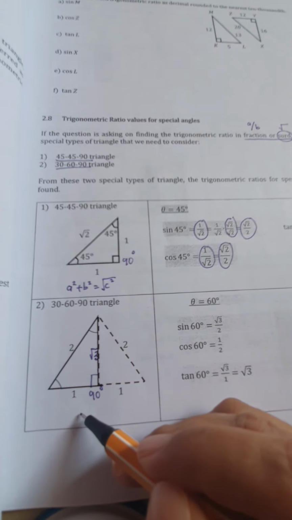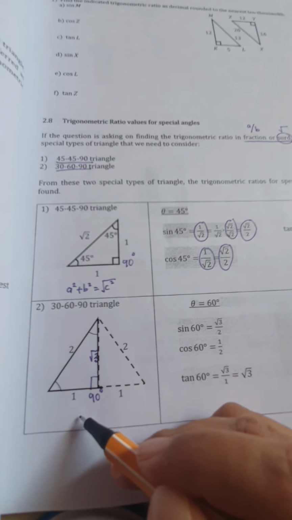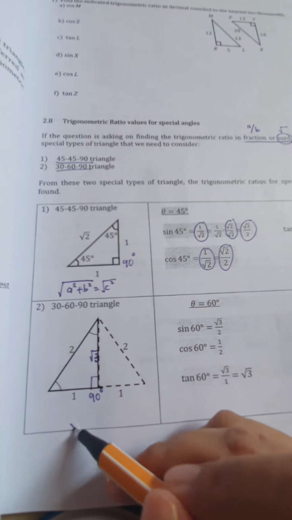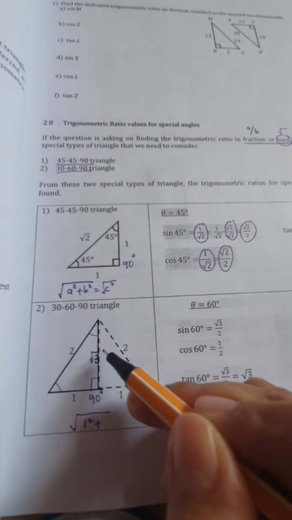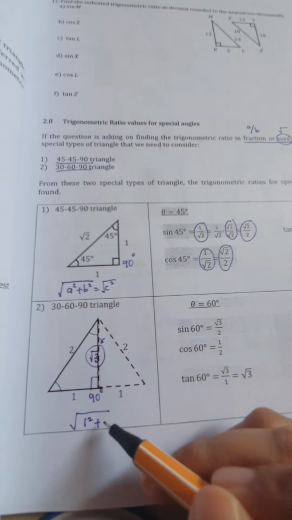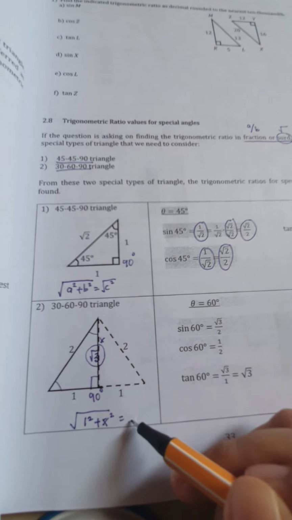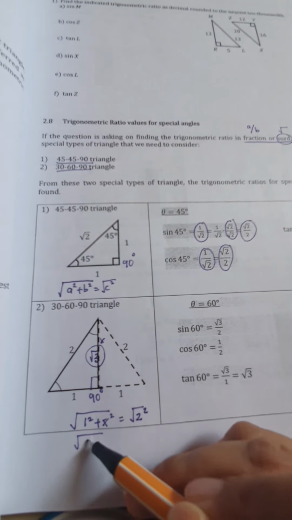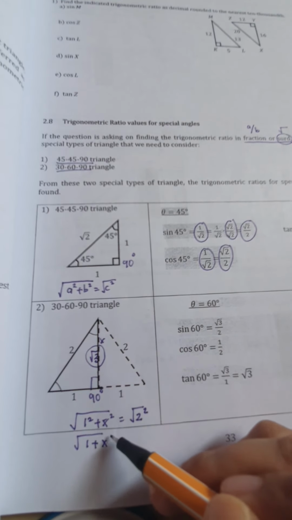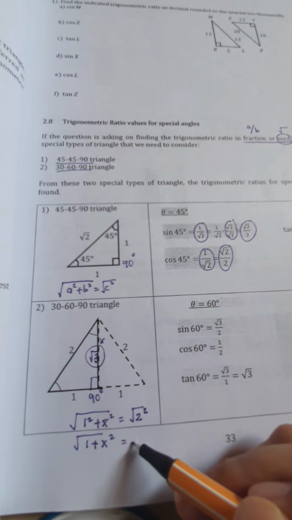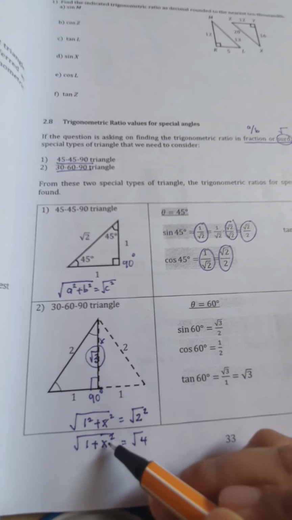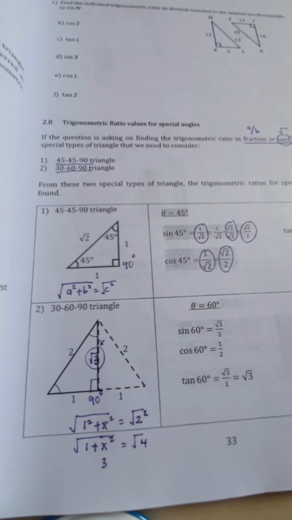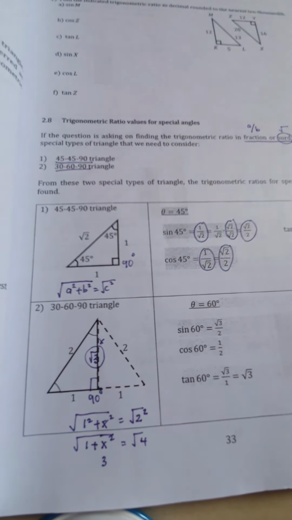Pythagoras theorem, okay, A square, ingat tak formula dia? Kat sini, okay, 1 square plus kat sini. Katakan saya letak X. X square equals to 2 square. So kat sini 1 tambah X square sama dengan 4. So automatic kat sini kita tahu dia adalah nilai 3. So based on Pythagoras theorem, it means that X square is 3, so this one is square root 3.